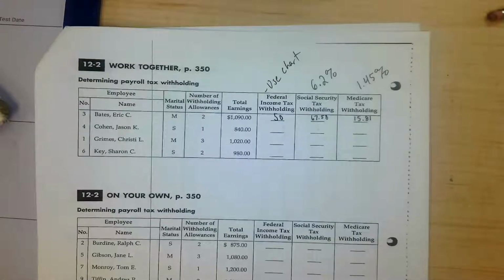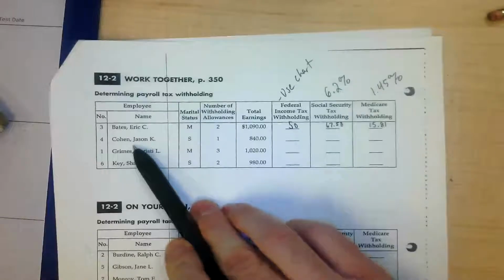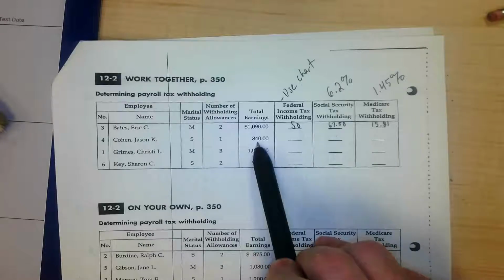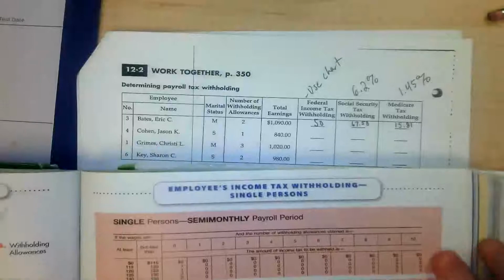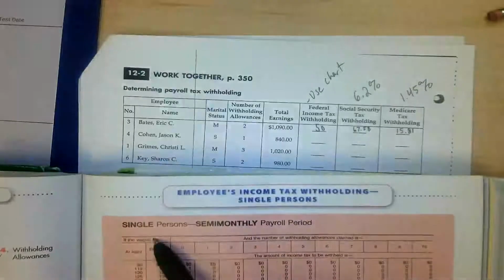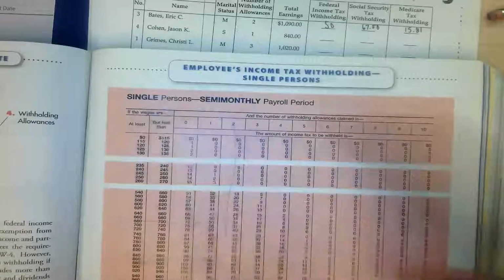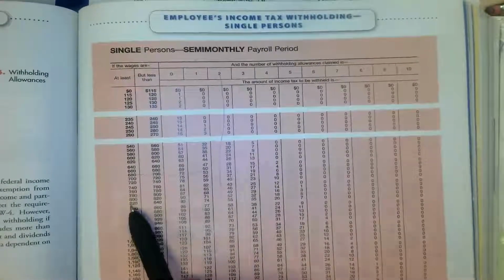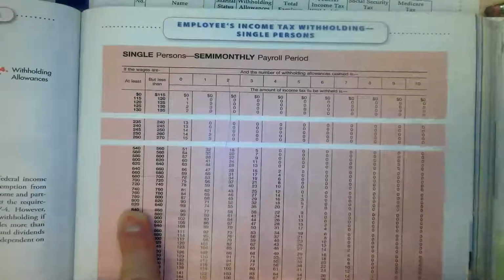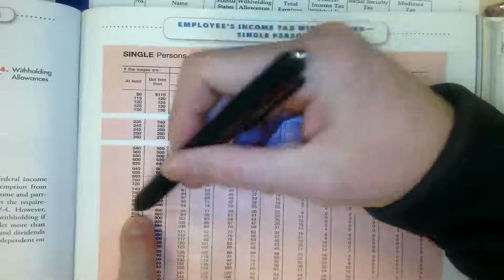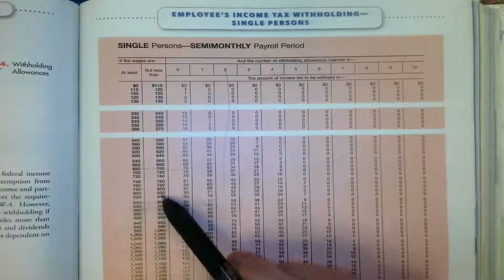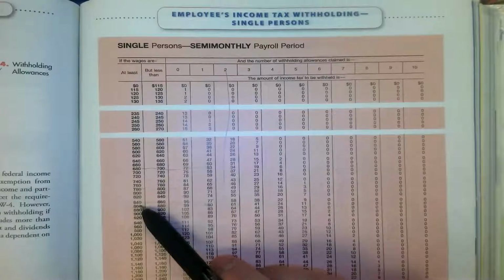Next person. Jason Cohen is single with one allowance and earns $840. So single, one allowance, $840. We're looking at the single person's chart. We're looking for $840. If you notice, we have two 840s. Everyone, please take a look at that real quick because someone's going to ask me this later. Look, 840, 840. Here are the headings.